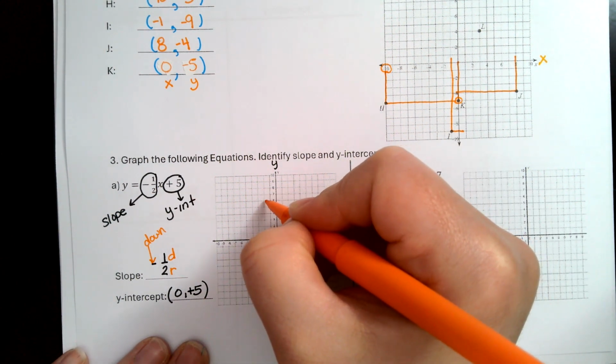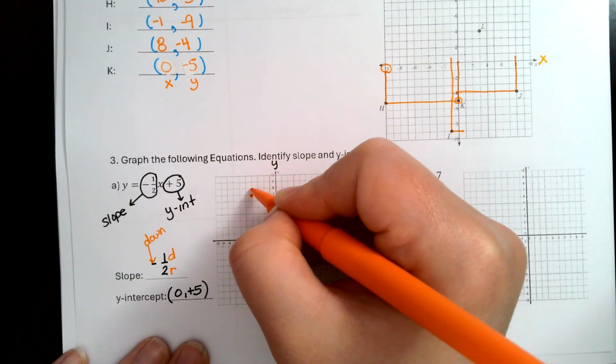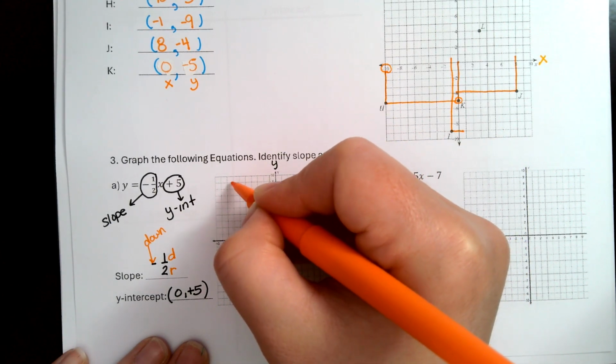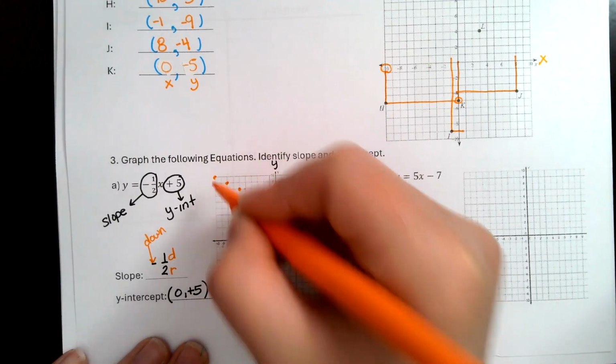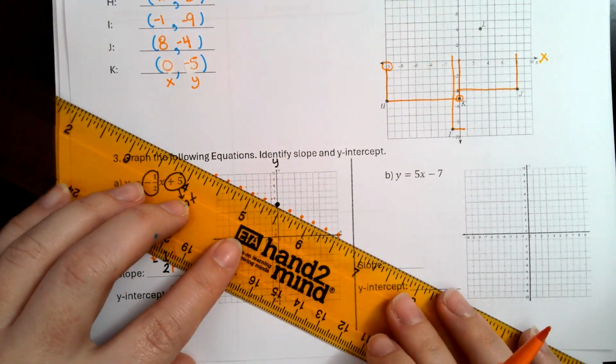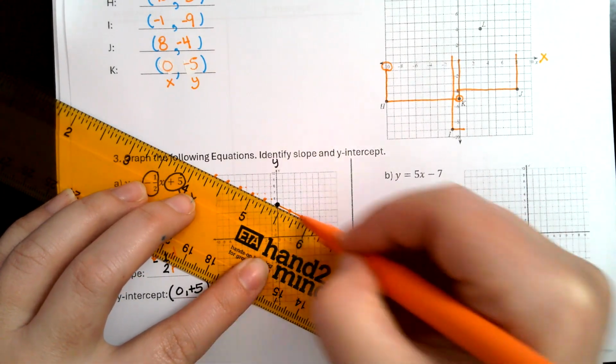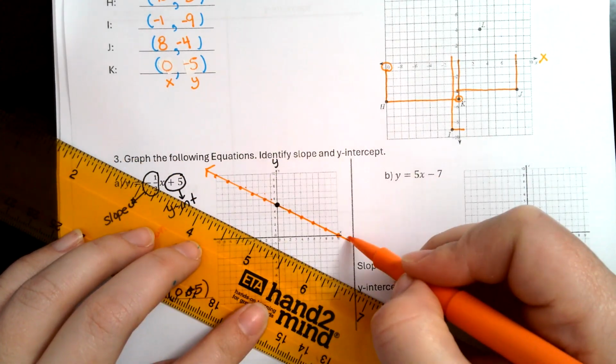Then you go to the opposites. Now I'm doing 1 up, 2 to the left, 1 up, 2 to the left, until you run out of space. Then you're going to pick up a ruler. You're going to place your ruler slightly under your points. And you're going to connect. Make sure you have an arrow.